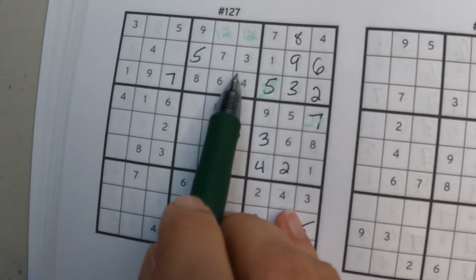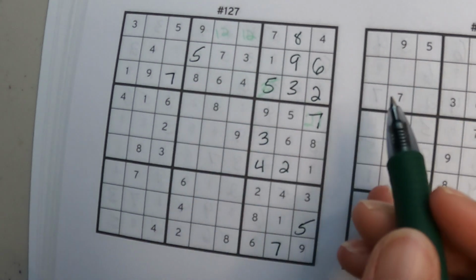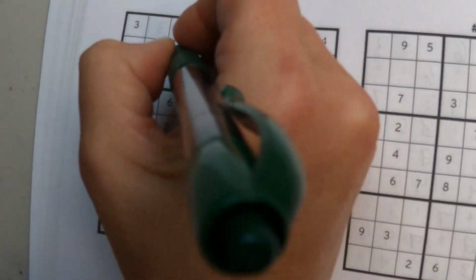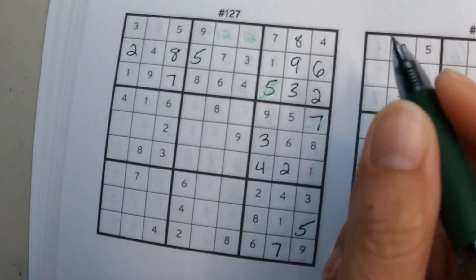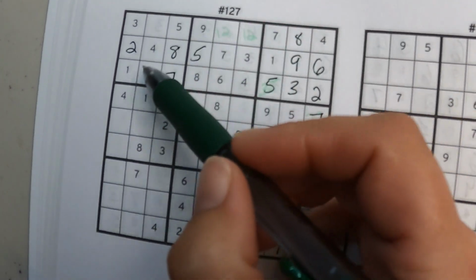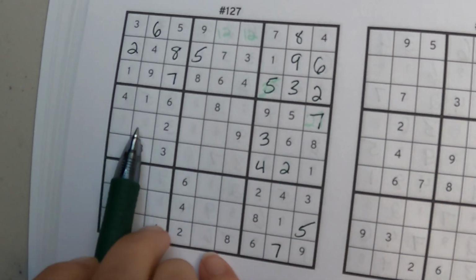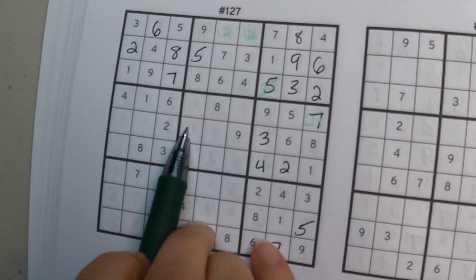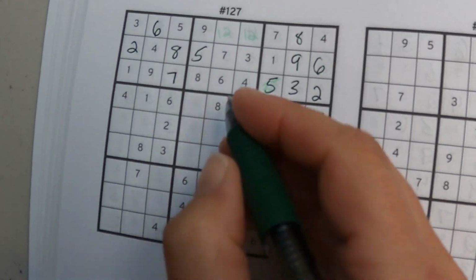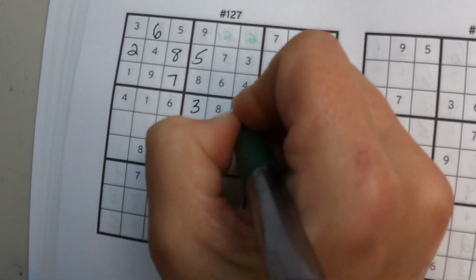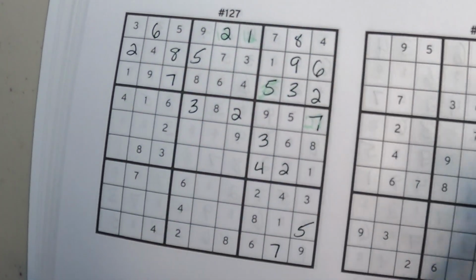For this row then, it looks like we're missing a 2 and an 8. We've got a 2 here, so 8, 2. And to finish out this box, looks like we're missing a 6. For this row, we're missing a 2 and 3. We've got a 2 here, so 3, 2. And that 2 makes this our 1, 2.